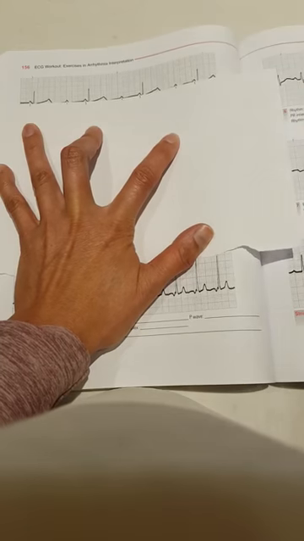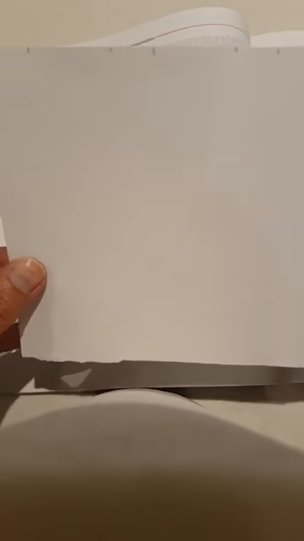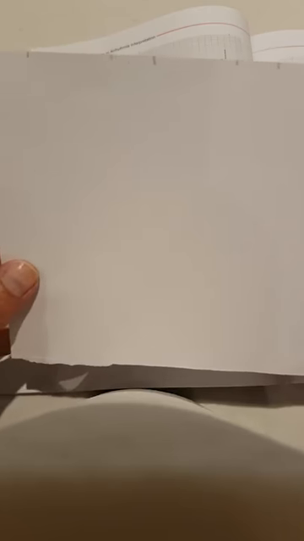Okay. The one thing to remember with AV blocks is that the P waves are regular. So the P to P interval is regular. So you can see you end up with the paper looking like this. You see the hash marks on it. So you can see it looks a little bit irregular.